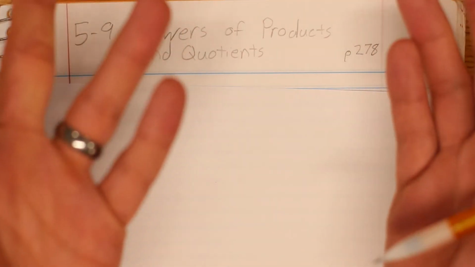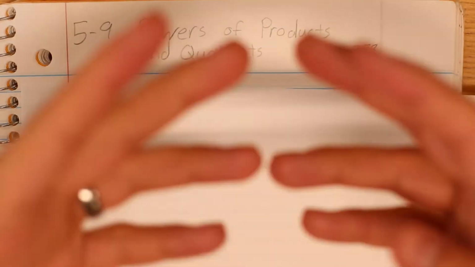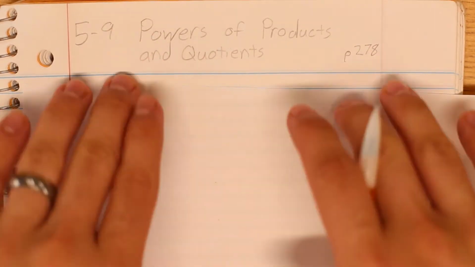So this should be a reminder of some stuff we learned in chapter 4. I know that's been a little bit back, like a week or so back, but you've got to remember these things. So let's just go ahead and get started.